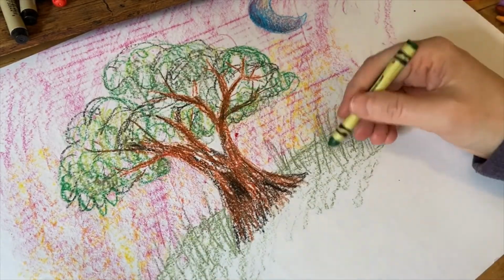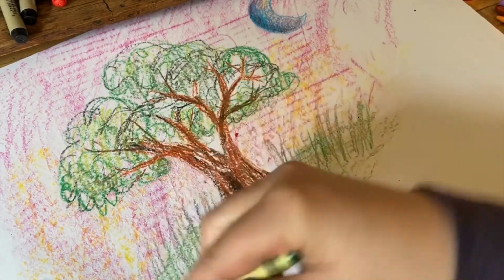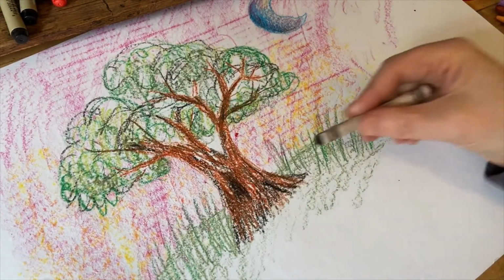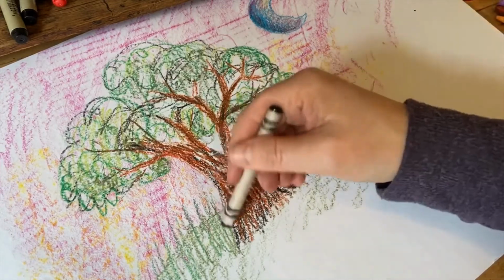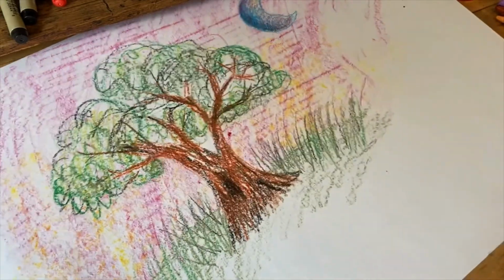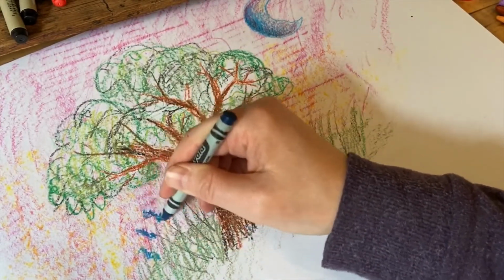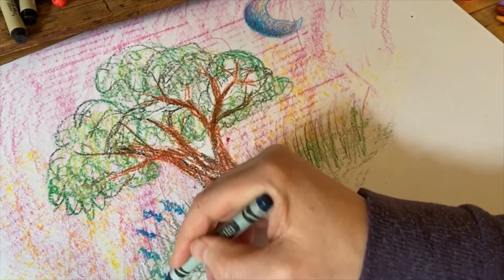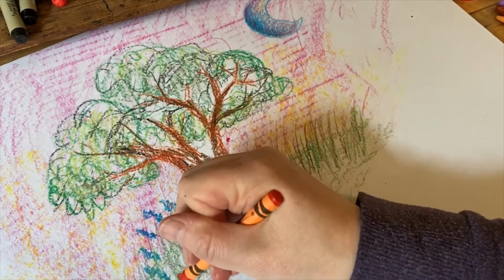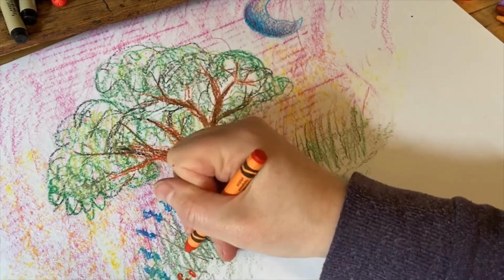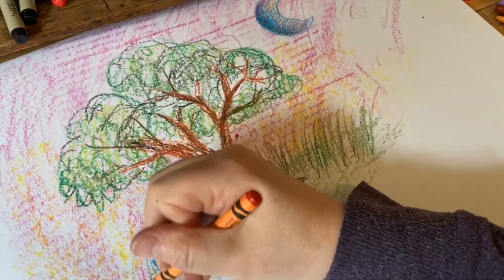That green is not showing up as quite as I want. So this is more of a sunset scene, not twilight or dusk. Maybe there's some little flowers growing here. So I'm just going to make some squiggly marks. Some little circles, clusters of plants. Again, I'm just suggesting something there by the marks I'm making.